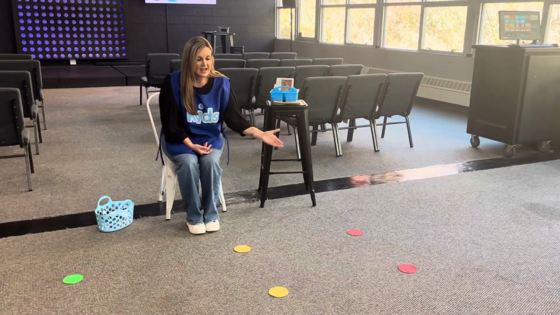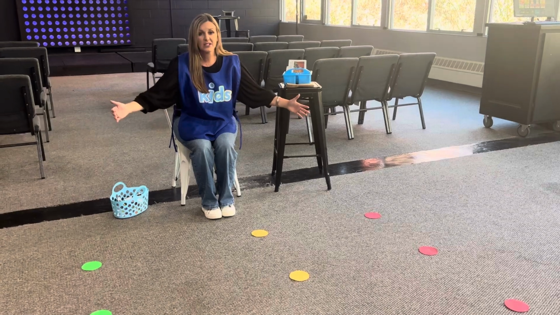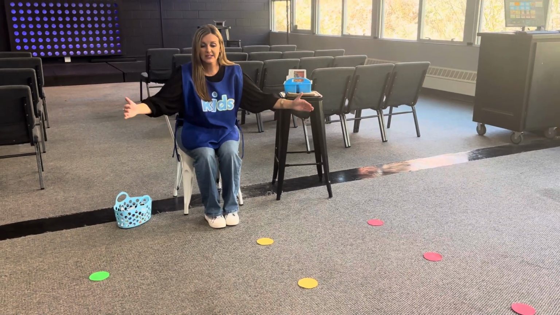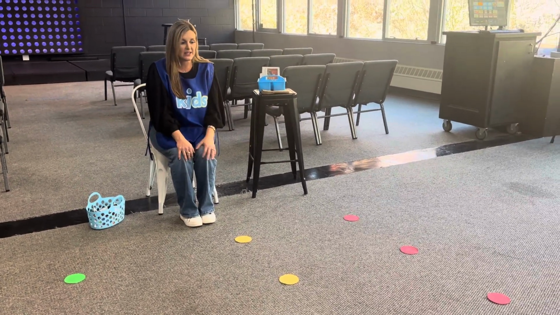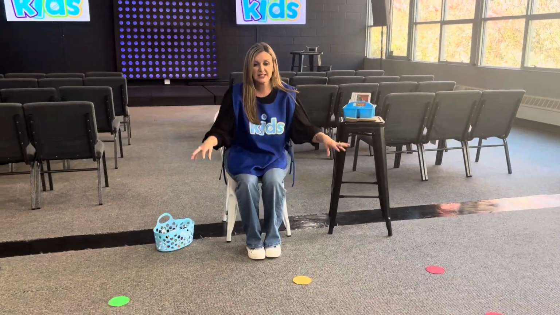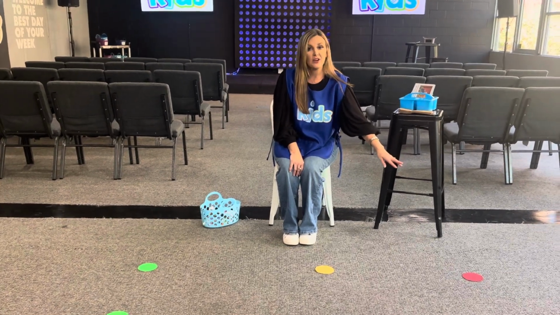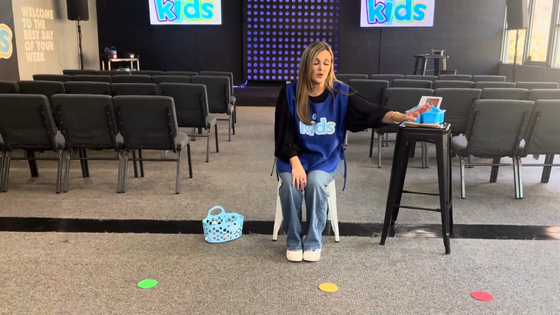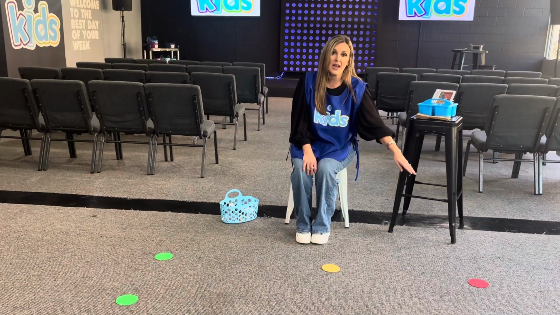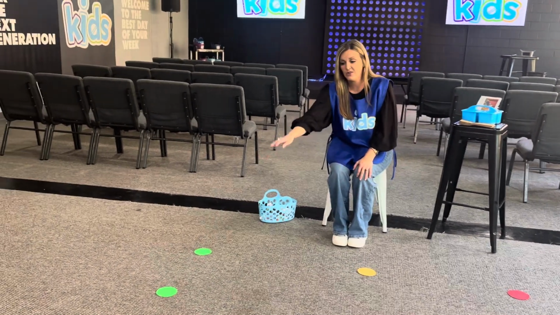And they're going to sit on one of these dots. Typically, you would make the dots larger and longer if you have more kids, and shorter and smaller if you have fewer kids. I put like colors in a row. The kids get to sit on the dots, and what that means is if they're on a red dot, then later, after circle time, when they go to small group time, they know that they're in the red small group. Same, these kids are in the yellow group, and these kids are in the green group.